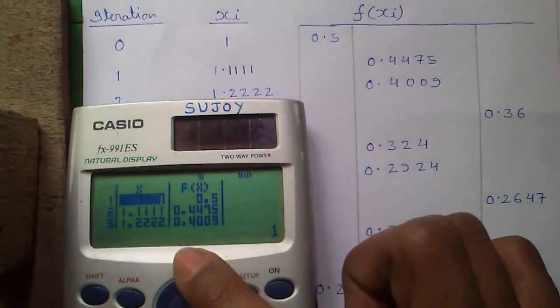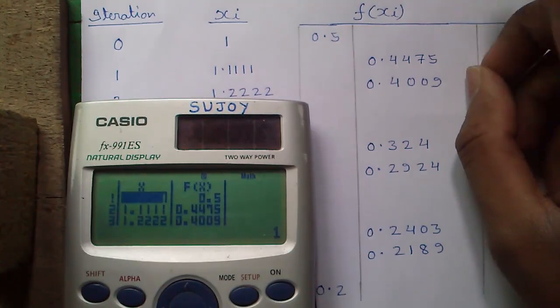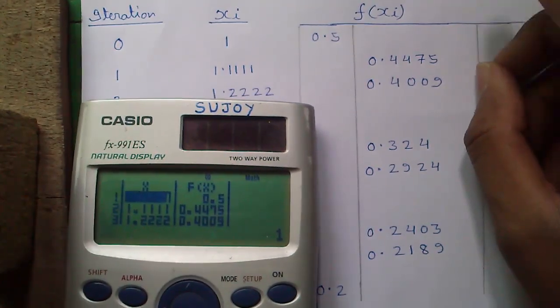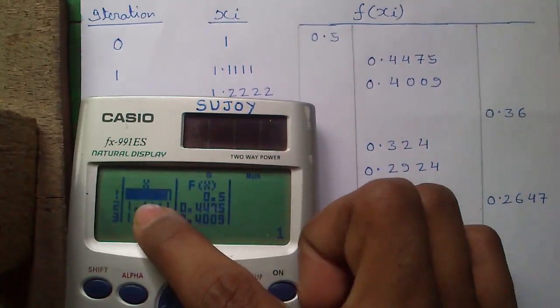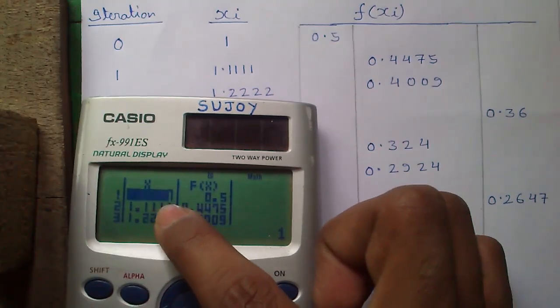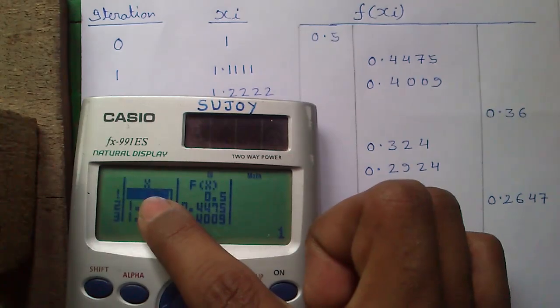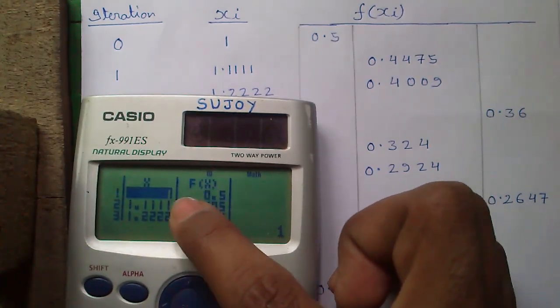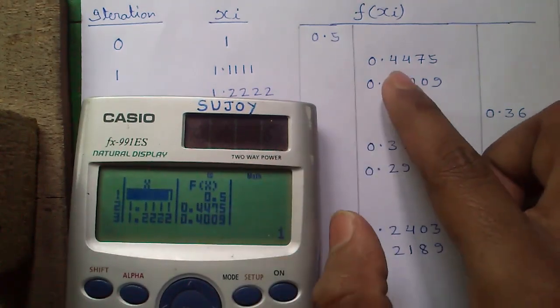Next, continue. In the next iteration, we will add our h value, that is 1 divided by 9 or 0.1111 to x. So that will form our next x value. So our next x value is 1 plus 0.1111, that is 1.1111. That is our next x value, and corresponding f of x value by putting that value is 0.4475.